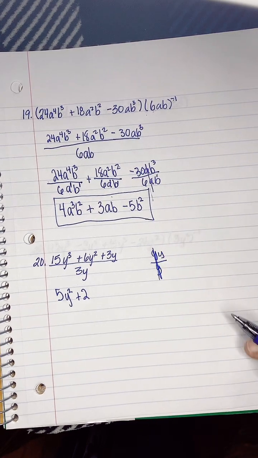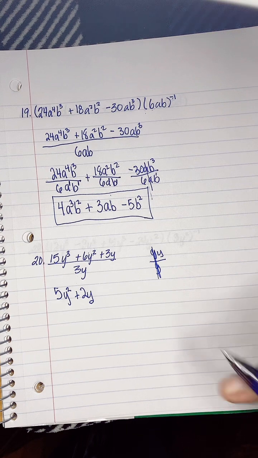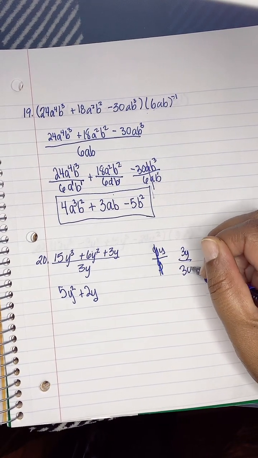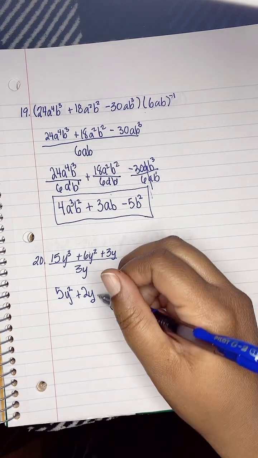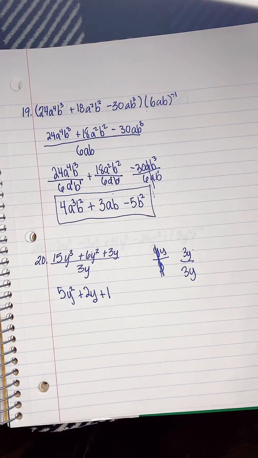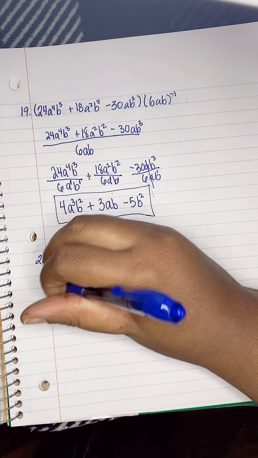These y's cancel out, so you're left with 1 y. Let's go here. 3y divided by 3y. Well, 3 divided by 3 is just 1. And y divided by y is 1. So that's why it's y. And this is our answer.